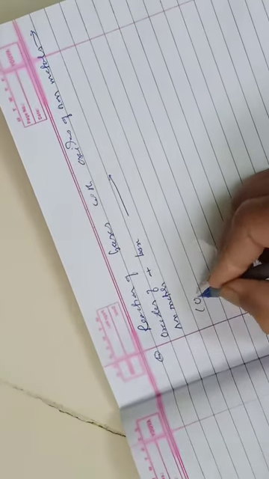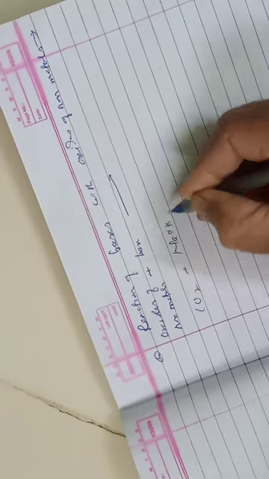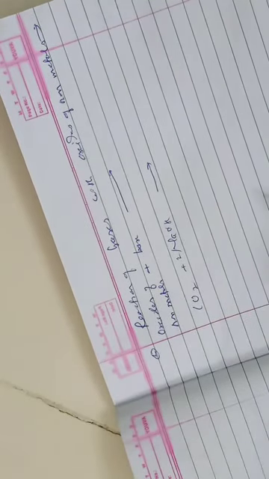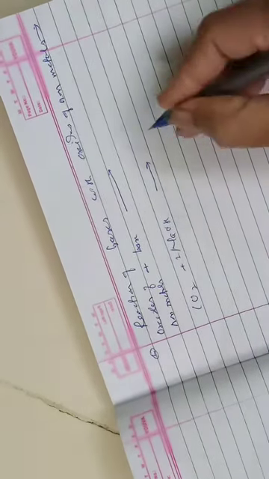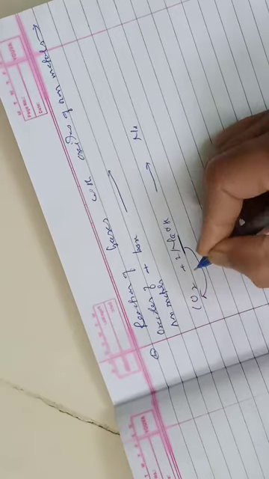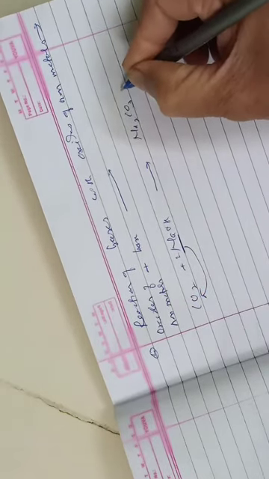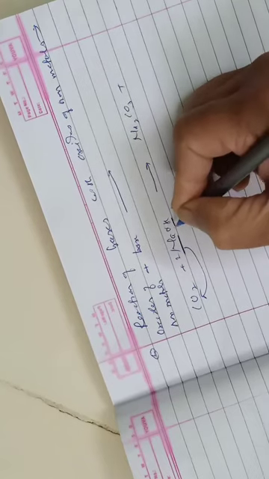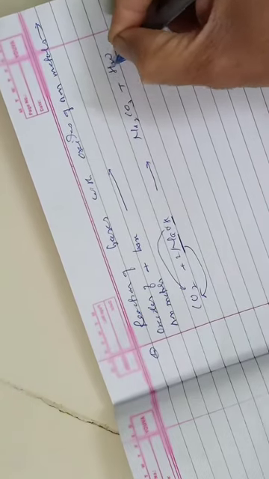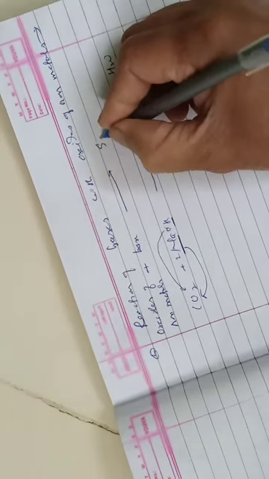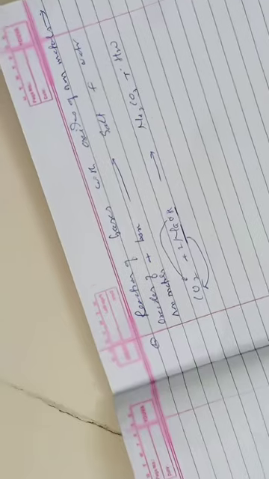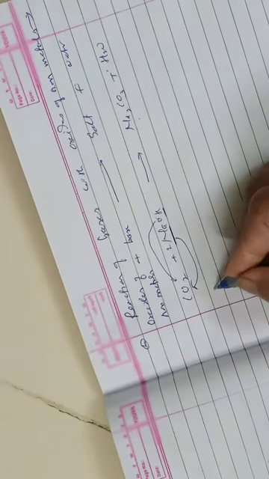Let's see. Suppose carbon dioxide and NaOH are reacted. Carbon dioxide is an oxide of non-metals and NaOH is a base. The sodium and the carbon dioxide react to form Na2CO3, and one oxygen reacts with this, so here water is formed. So Na2CO3 is nothing but a salt, and water is formed.